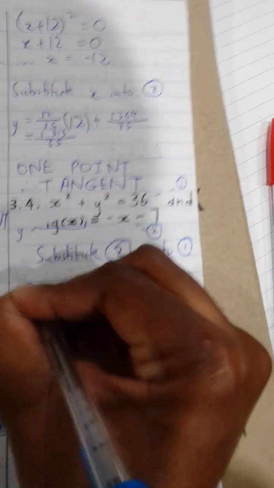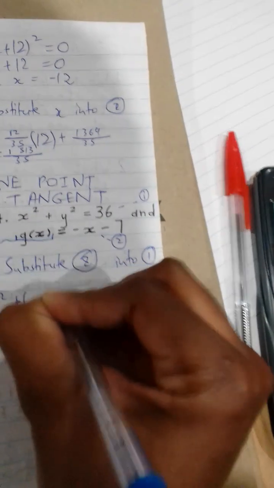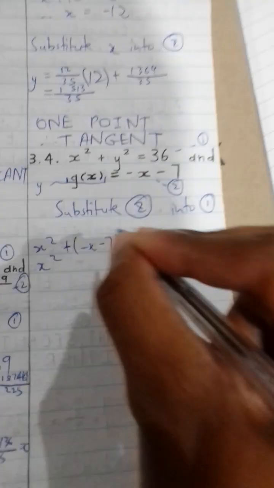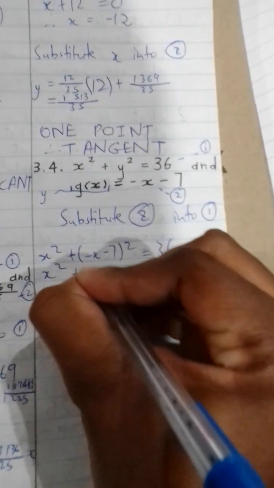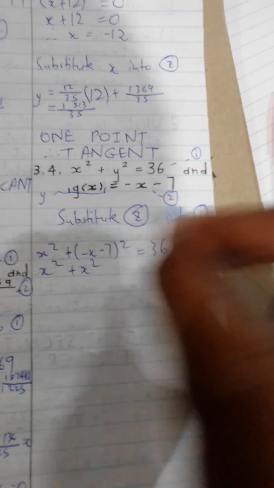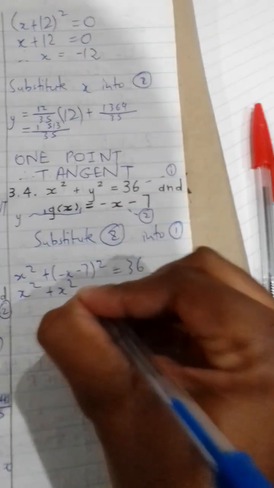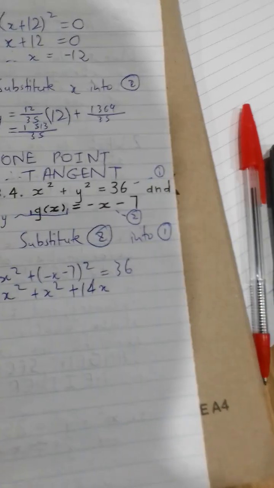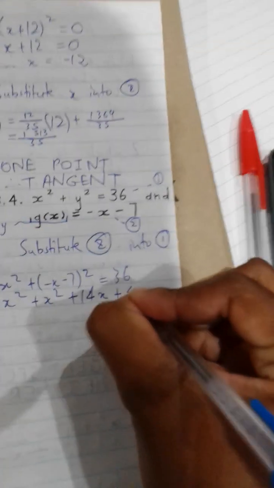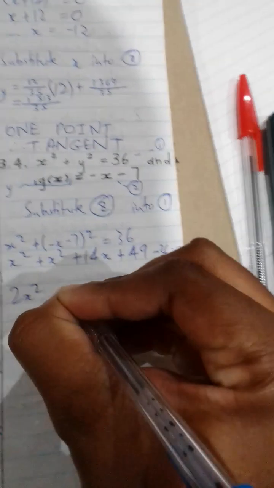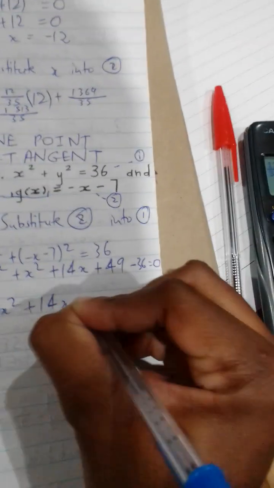So it's going to be x squared plus negative x minus 7 squared is equal to 36. Fairly straightforward. So we have x squared, negative x times negative x, positive x squared, negative x times negative 7 times 2, negative times negative positive, x times 7, 7x times 2, positive 14x. Negative 7 times negative 7 is plus 49. Minus 36 is 0. x squared plus x squared is 2x squared plus 14x plus 49.